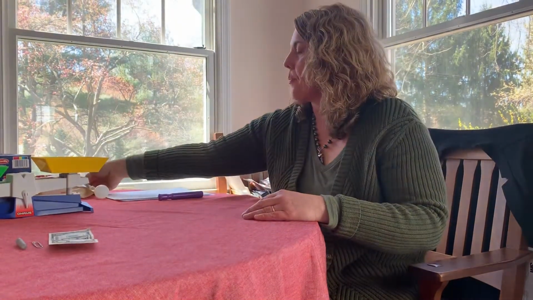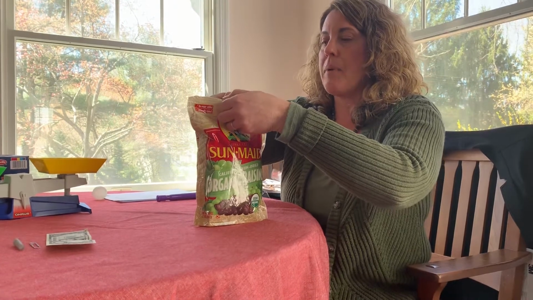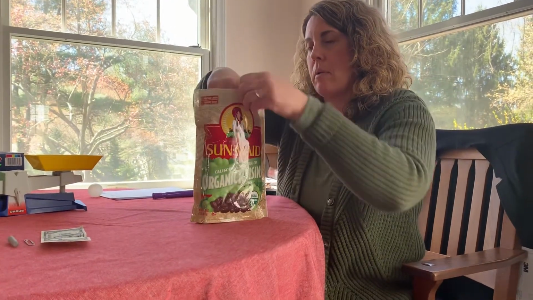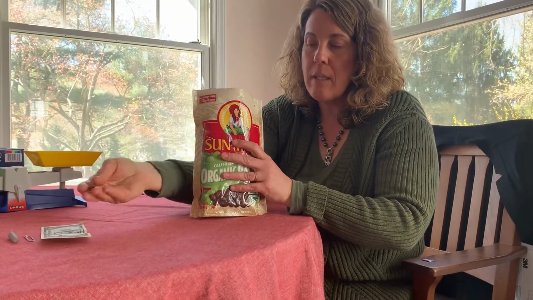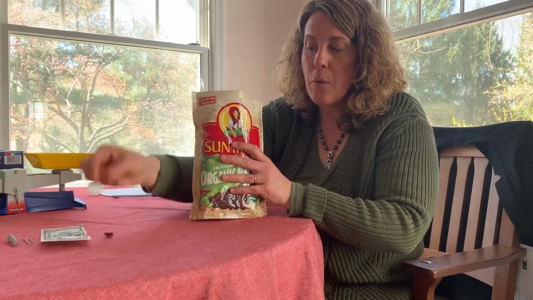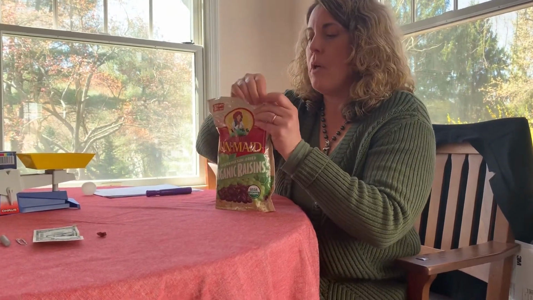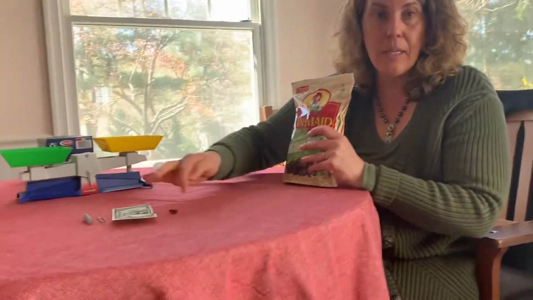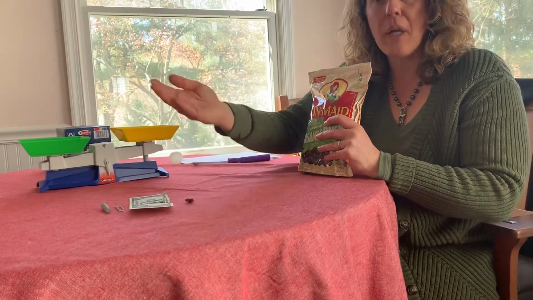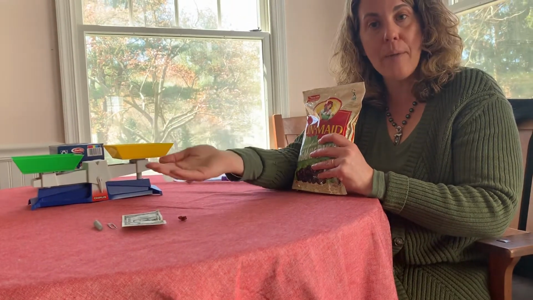And in my bag of raisins, I'll open it up and take out 1 raisin. This raisin weighs about 1 gram. Maybe you have one of these items at your house and you can hold that item and get an idea of what 1 gram feels like.